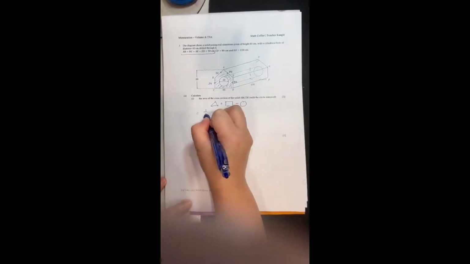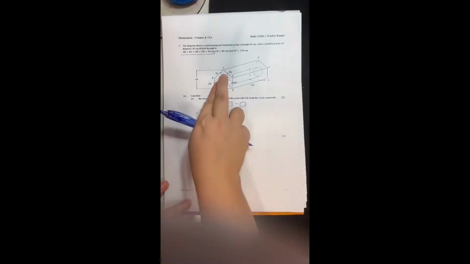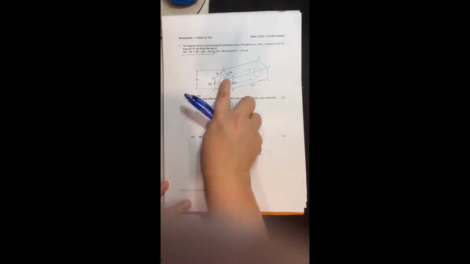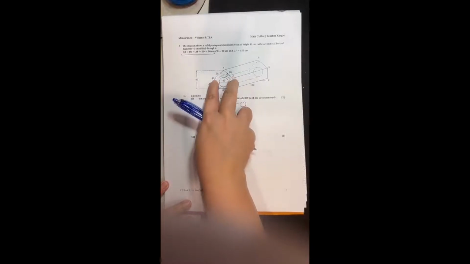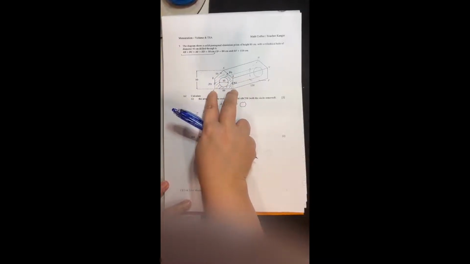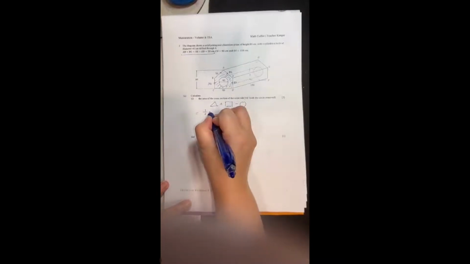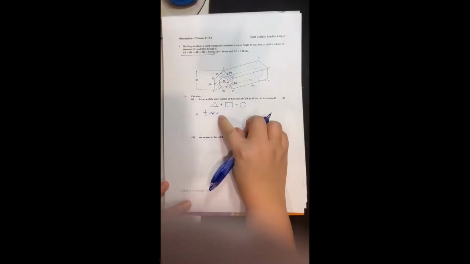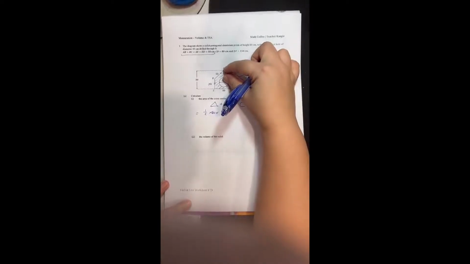So now let's take a look at the triangle. Area of a triangle is half times base times height. When you look at the triangle, you just imagine that the circle is not there. My base of the triangle is here, which is the same as the length of the rectangle, which is 80. So it is half times 80 multiplied by the height. So what is the height of the triangle?